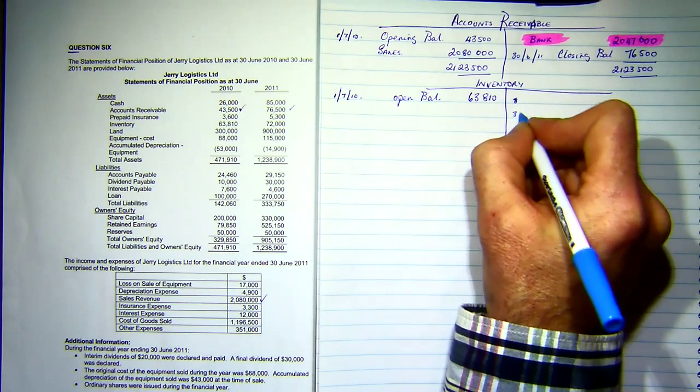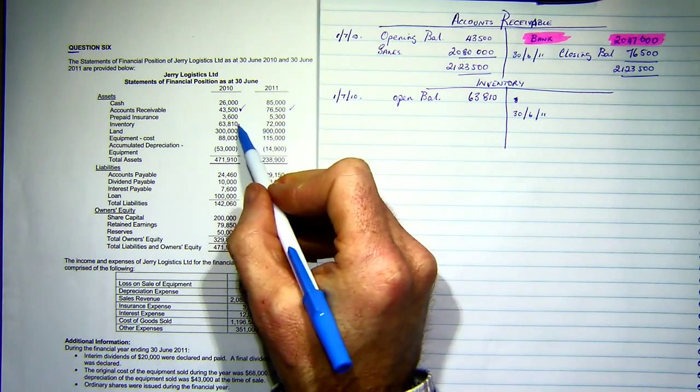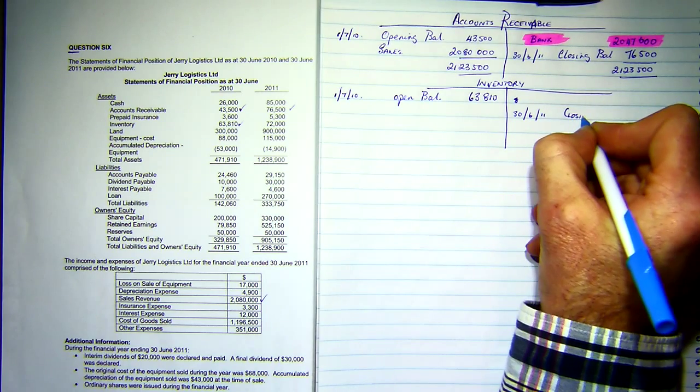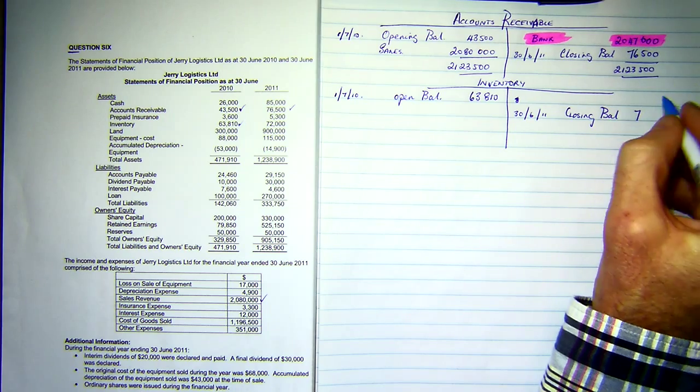And my closing balance at the 30th of the 6th, 11 was 72,000 even.